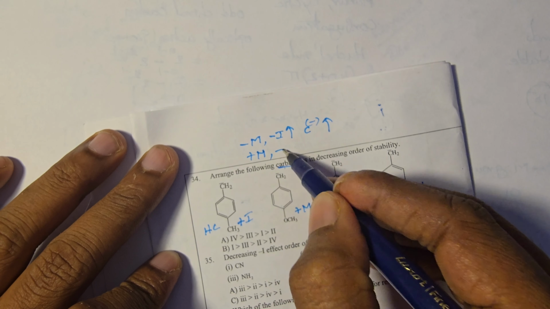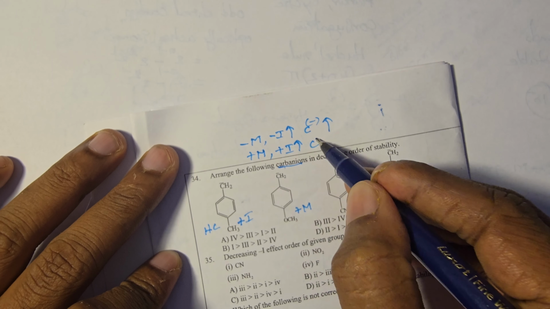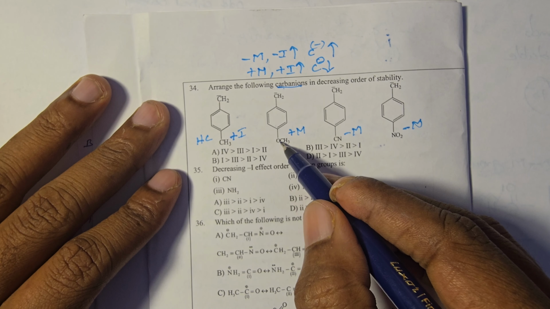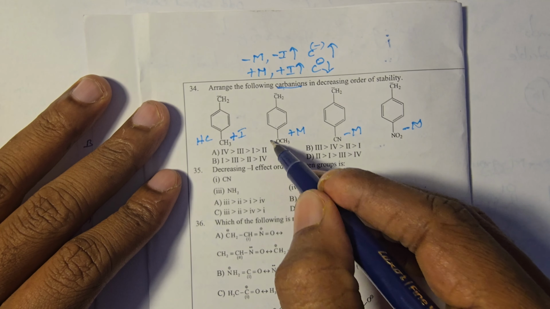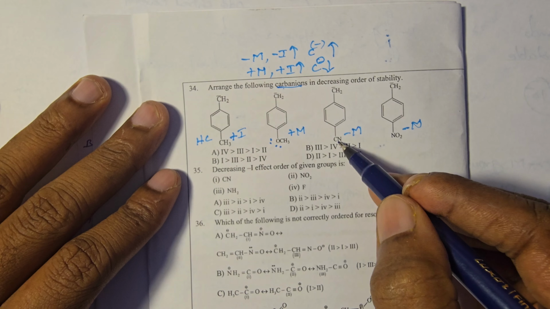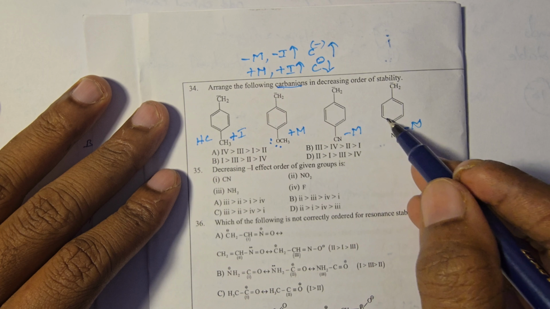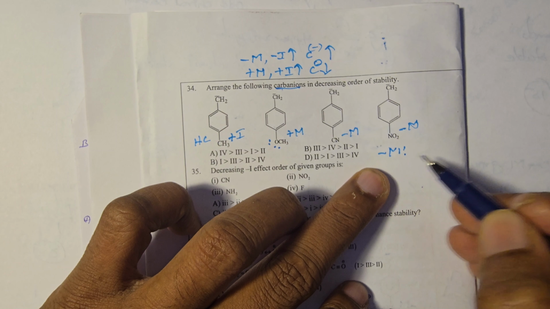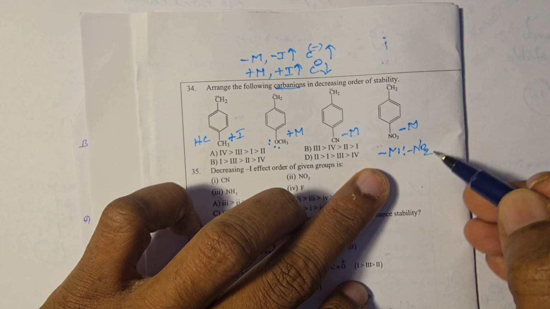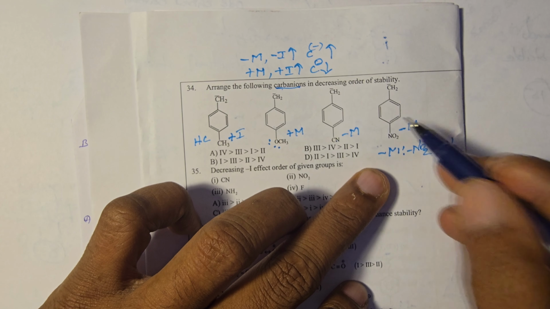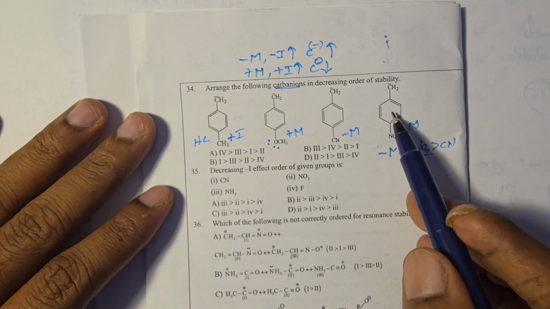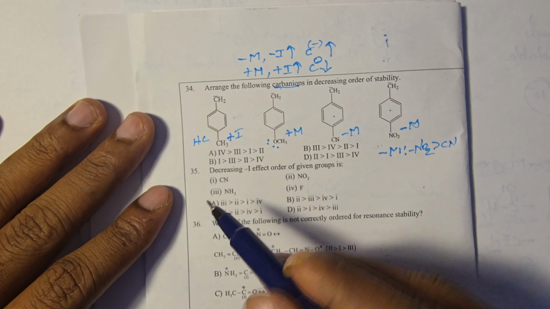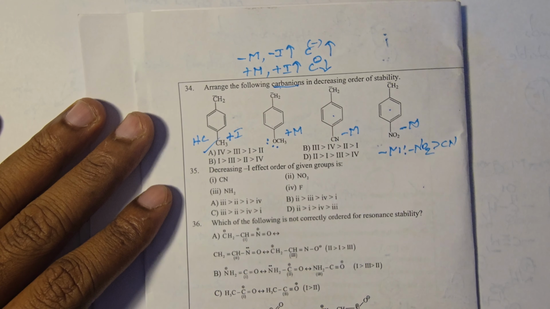When plus M, plus I groups are connected, carbanion stability decreases. So the least stable carbanion is the second option because it has a highly plus M group. The third and fourth options both increase stability; which is the most stable? NO2 is a more powerful minus M group compared to cyanide, so the fourth option is the most stable carbanion. 4, 3, 1, 2. Option A.